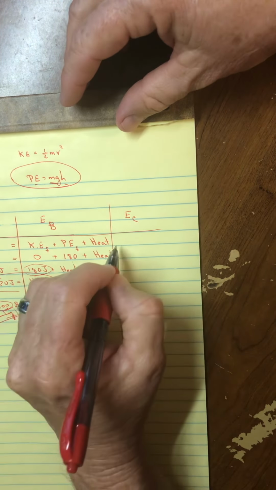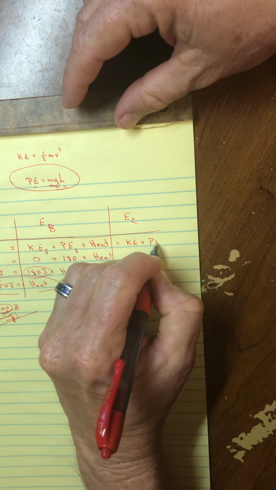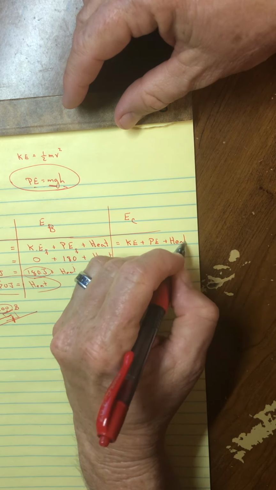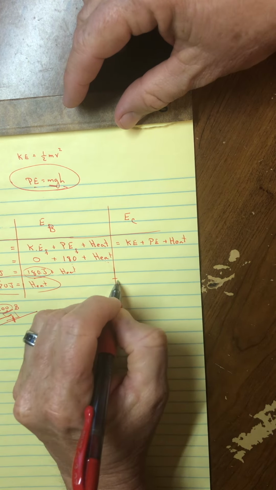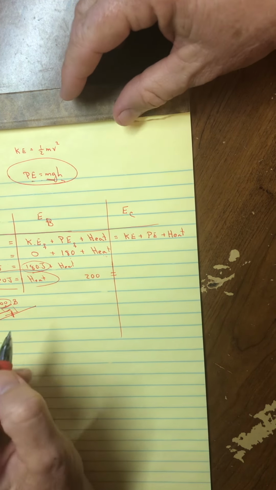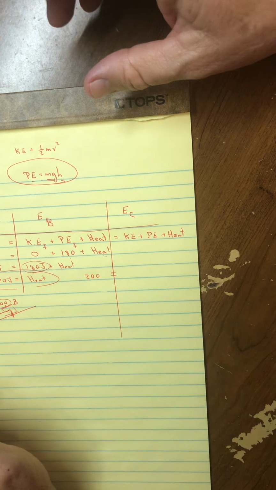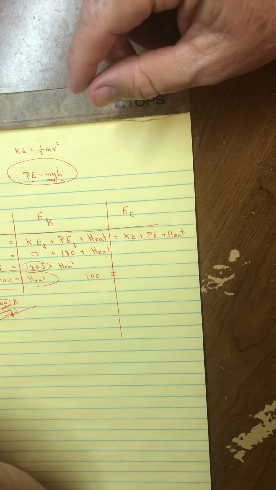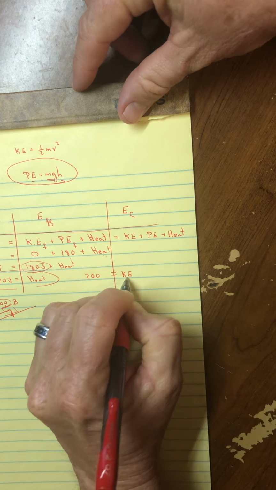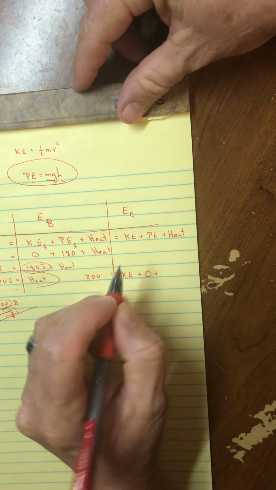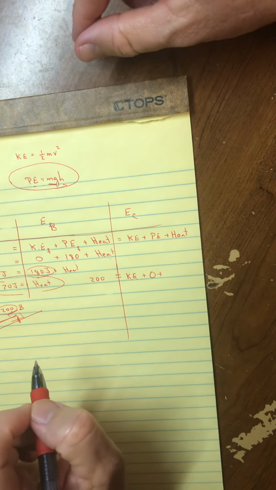But again, at this point, I would do the same thing. There would be a kinetic energy, there would be a potential energy, and there would be a heat. And all of that, as they're saying, got to add up to 200. And I think what they're trying to imply, because again, the question says, how much kinetic energy will it have when it returns back? So I'm going to leave that as a variable, kinetic energy, is we know it has gone back down to this 0 height, so it has 0 potential energy.